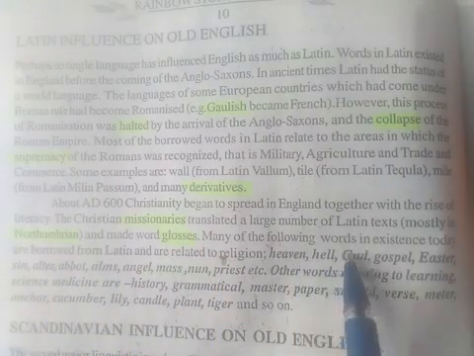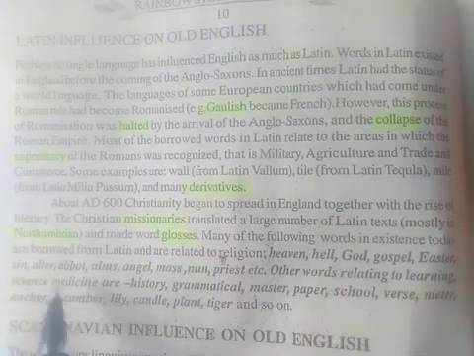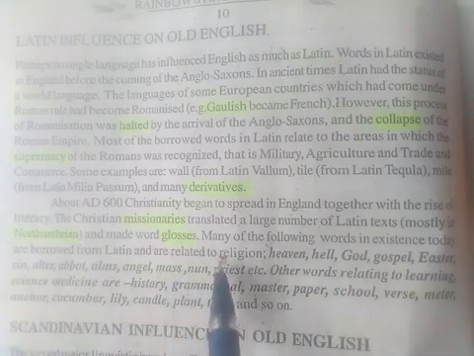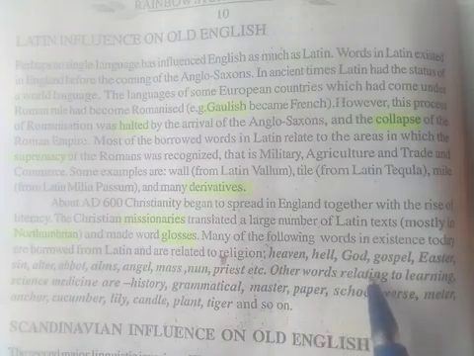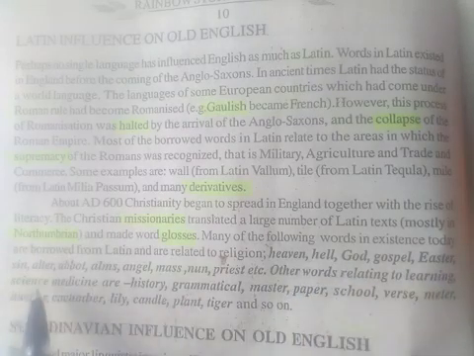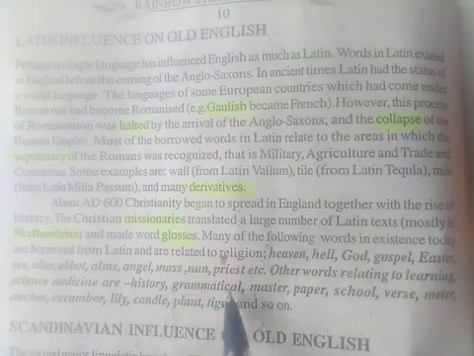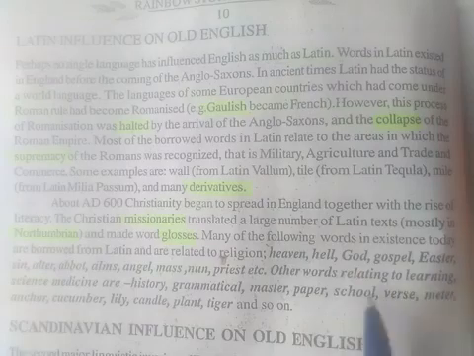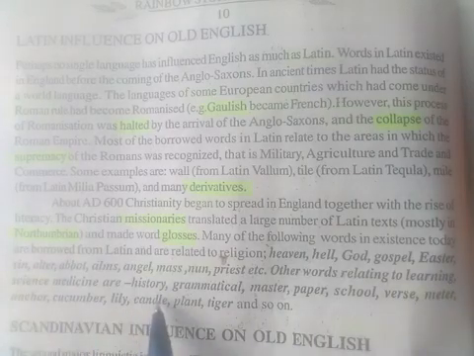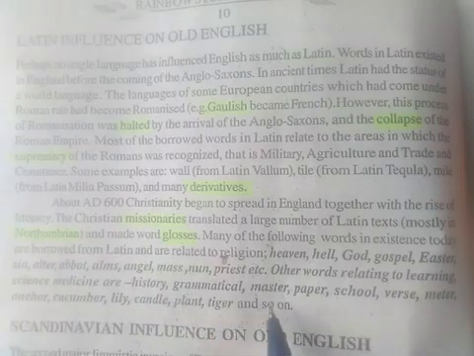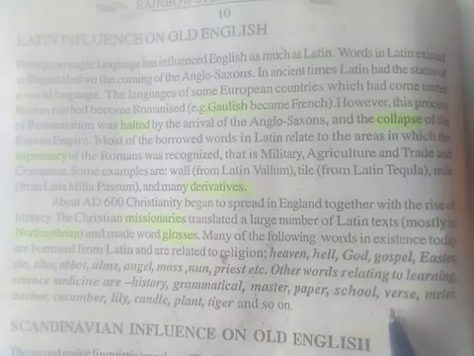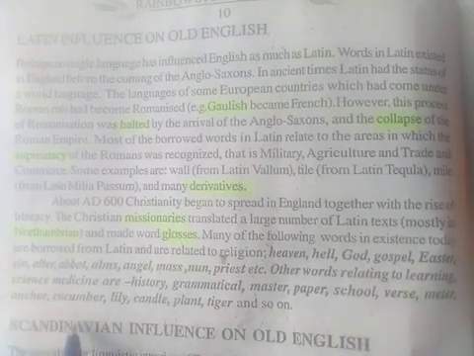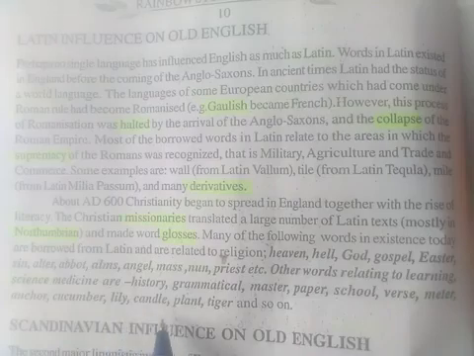Many of the following words in existence today are borrowed from Latin and are related to religion: heaven, hell, God, gospel, Easter, sin, altar, abbot, alms, angel, mass, nun, priest, etc. Other words relating to learning, science, and medicine are history, grammatical, master, paper, school, verse, meter, anchor, cucumber, lily, candle, plant, tiger, and so on.